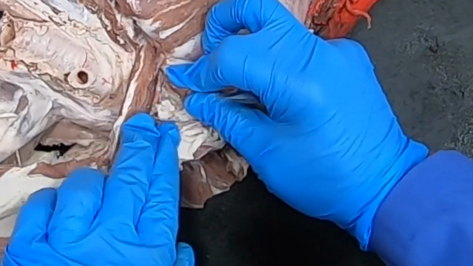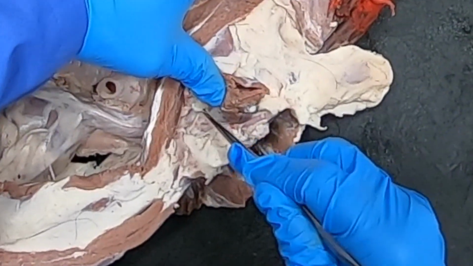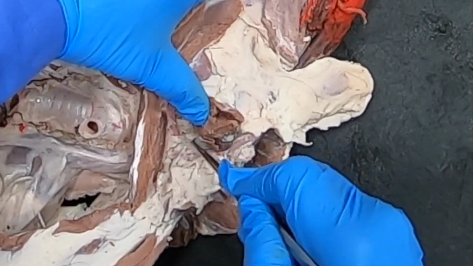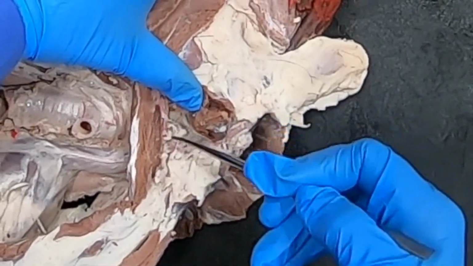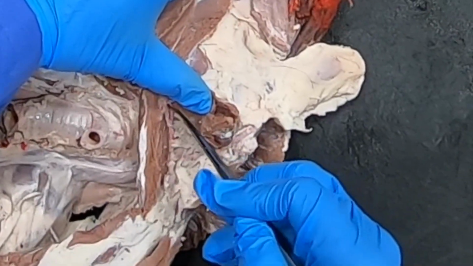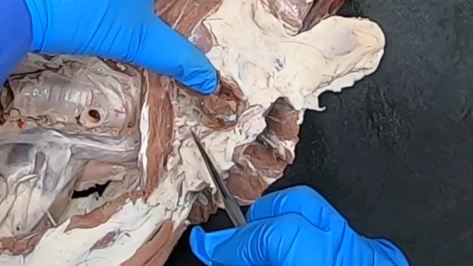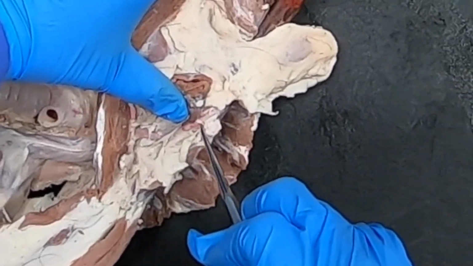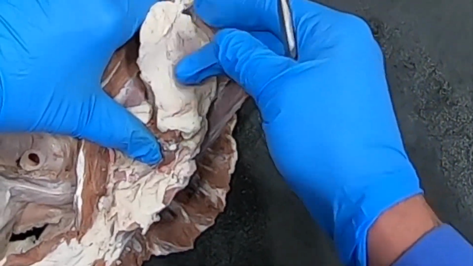Up here we can see branches of our right subclavian. So once again we have this common branch here, which is both our vertebral artery and our costocervical trunk. Then we have that superficial cervical, which we can actually see on this side, coming to the superficial cervical lymph node.